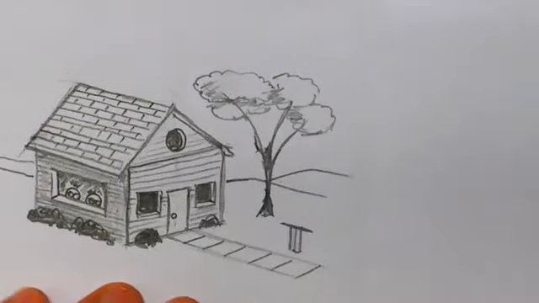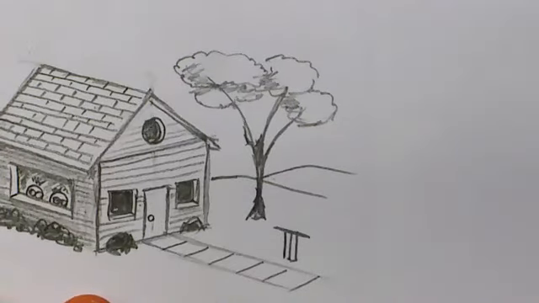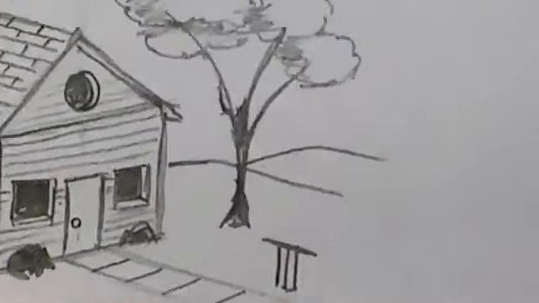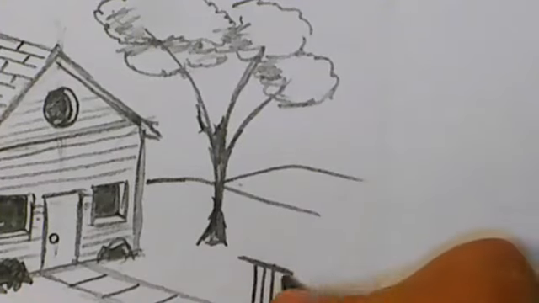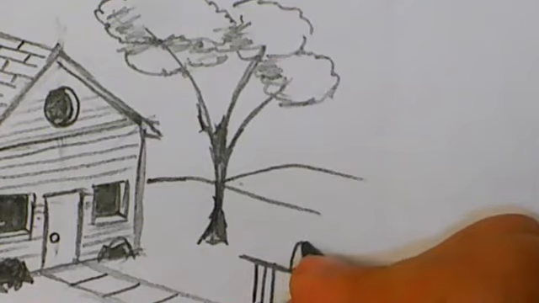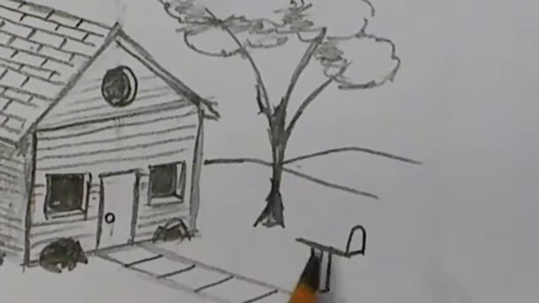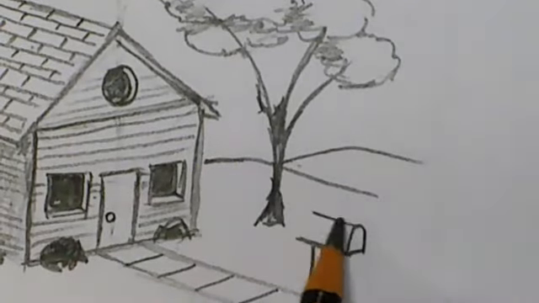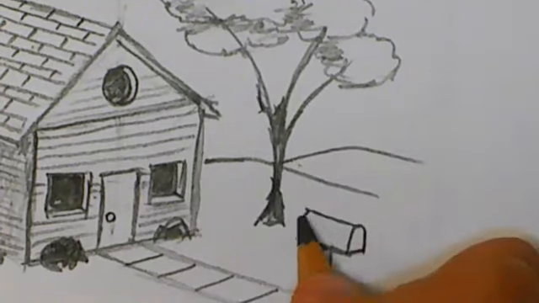A little line right there going northwest. And then over here, a little line going northeast. And I'm going to go up and around, just like the back of the chair. Remember the back of the chair. It's the same thing. And then go northwest, and I'm going to curve that.